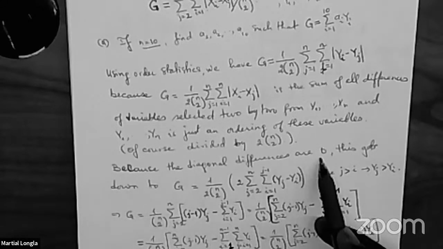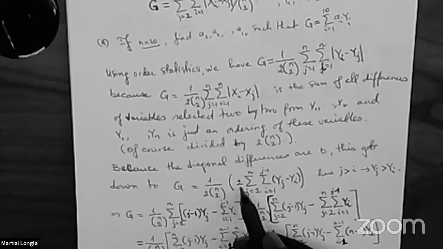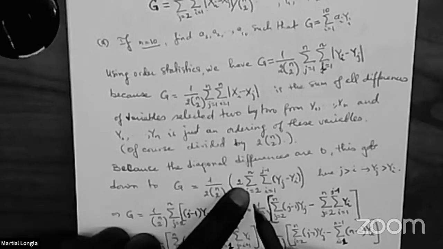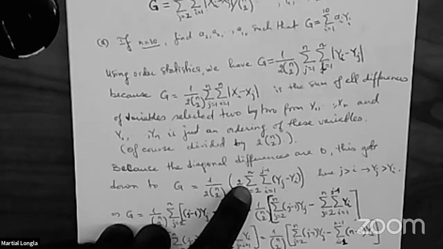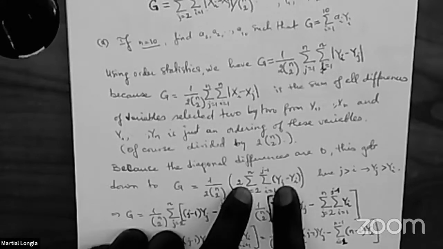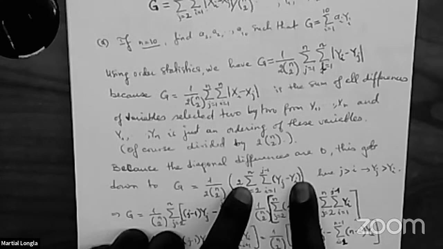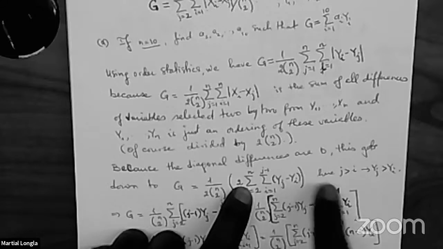So, that's the reason for the 2 I explained in the box there. Now, because the diagonal elements are 0, this is just... see the game I play here? Because the absolute value of yi minus yj, when I'm taking it, is the opposite of yj minus yi.